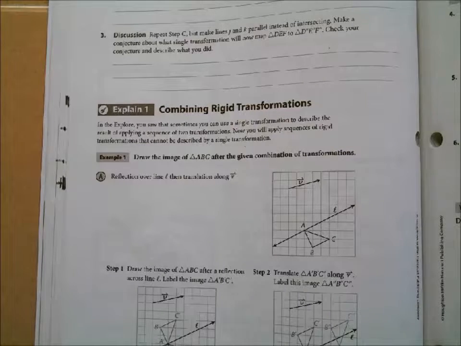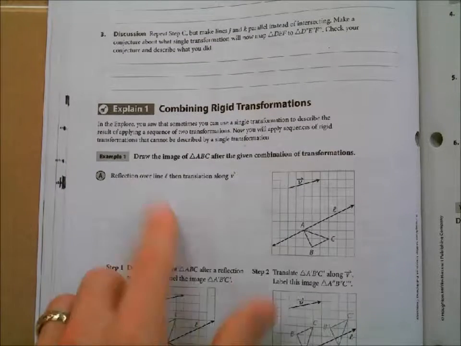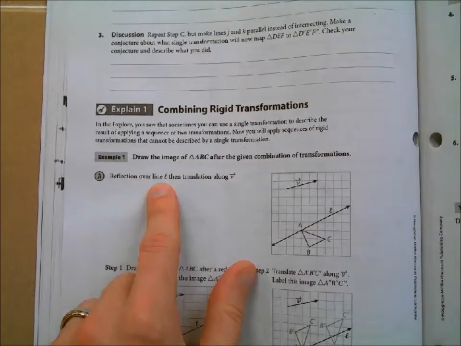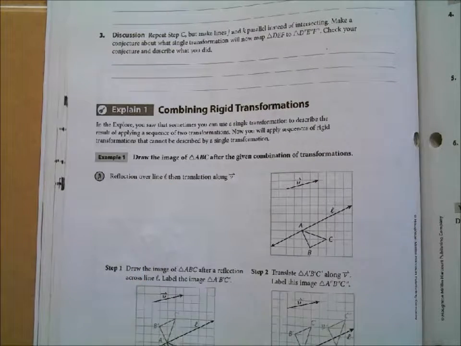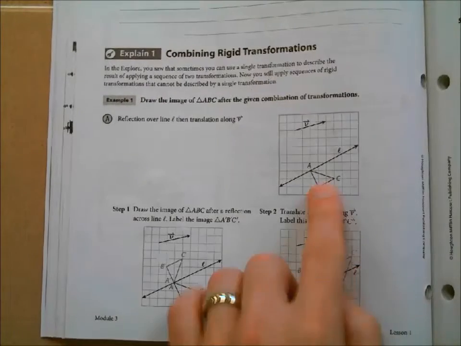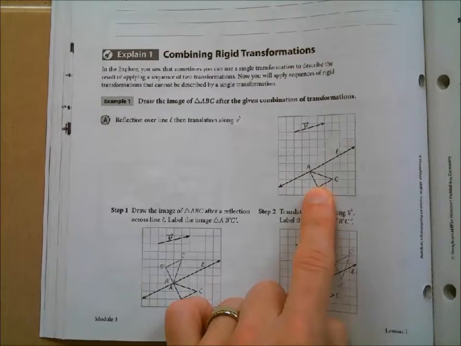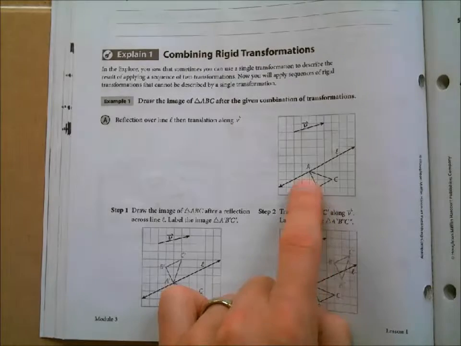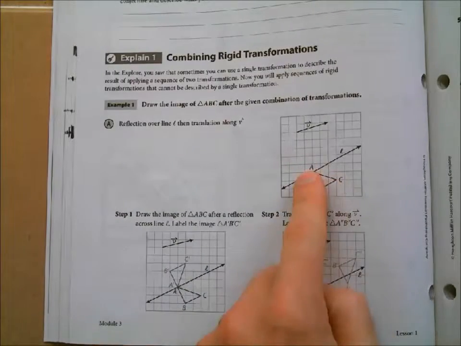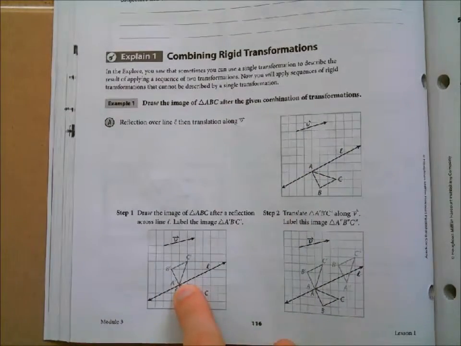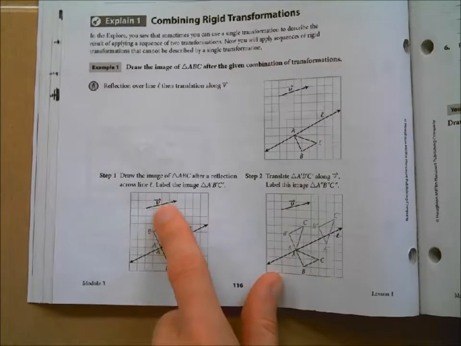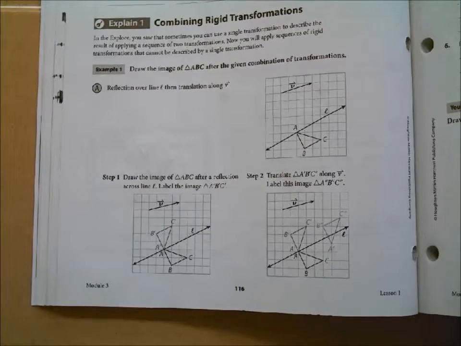For example, letter A asks us to reflect triangle ABC over line L, then translate along vector V. They kind of do that for us here, so we really don't need to do it. Remember, to reflect triangle ABC here, you could try to count the squares, although that's going to be a little tricky with the way it's set up. Instead you could use your mirror or your patty paper to reflect this. Either way, it's going to reflect to right there. And then they translate using that vector V. How is this vector V telling us to translate here? In which direction and by how much?